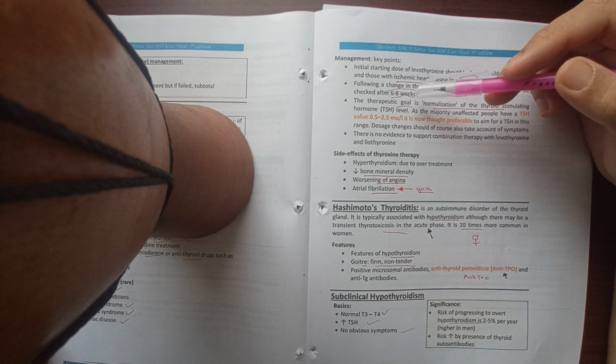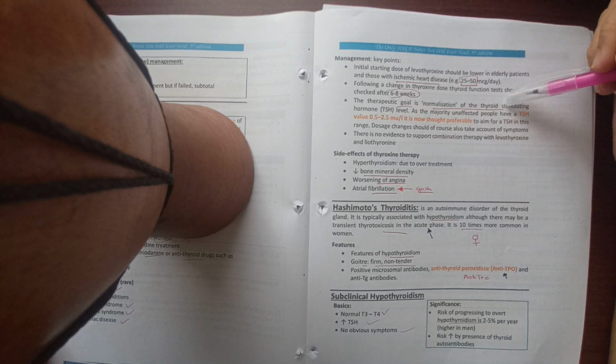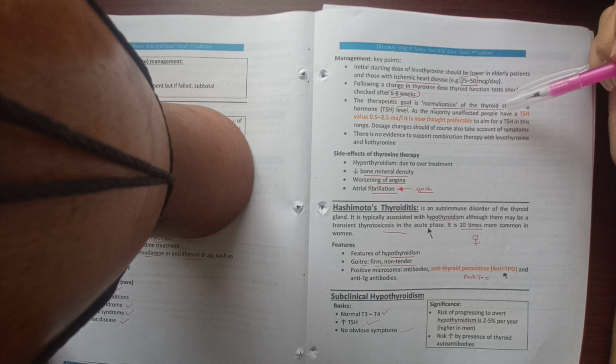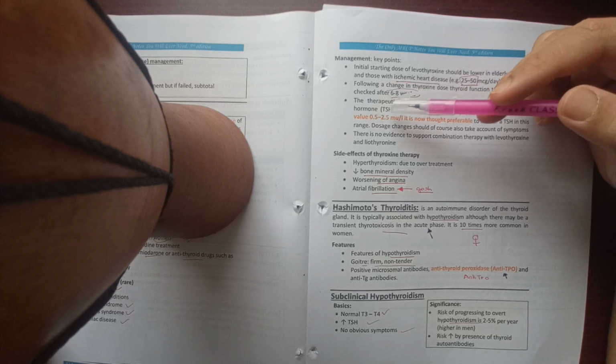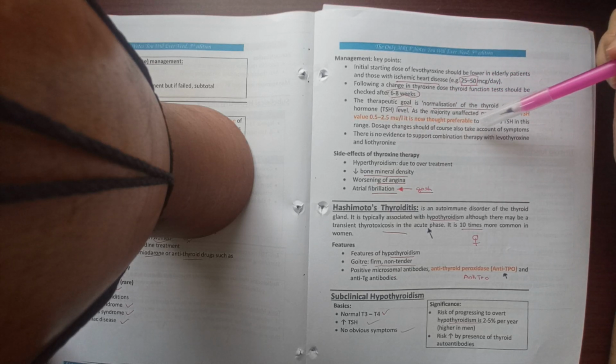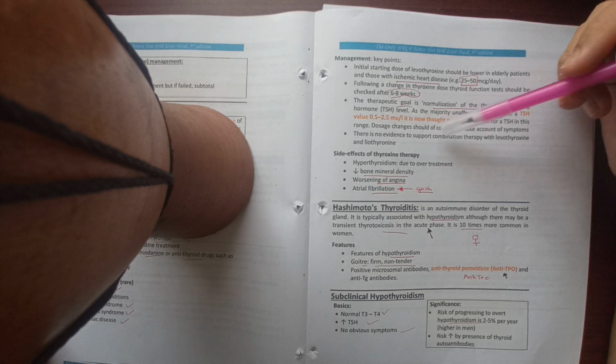And the therapeutic goal is normalization of the thyroid stimulating hormone levels, as the majority of unaffected people have a TSH value of 0.5 to 2.5. It's now thought preferable to aim for a TSH in this range. So TSH value is 0.5 to 2.5. Dosage changes should of course also take account of symptoms. There is no evidence to support combination therapy with levothyroxine and liothyronine.